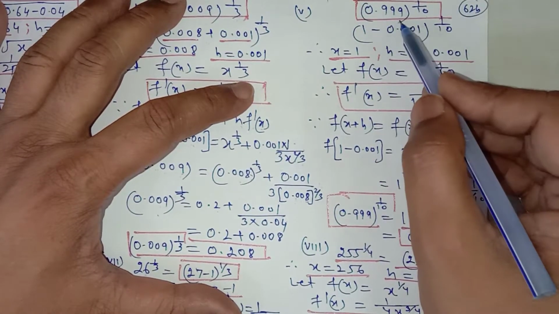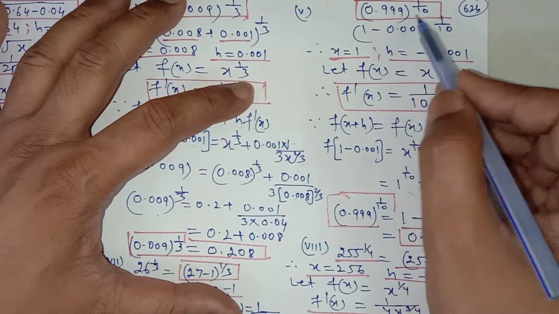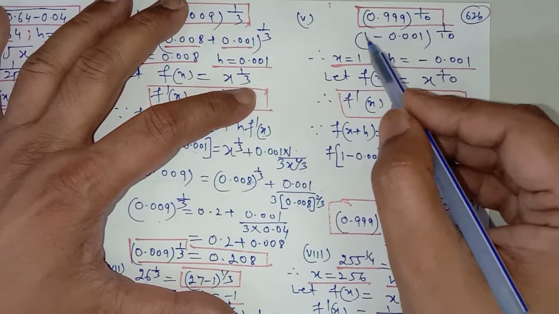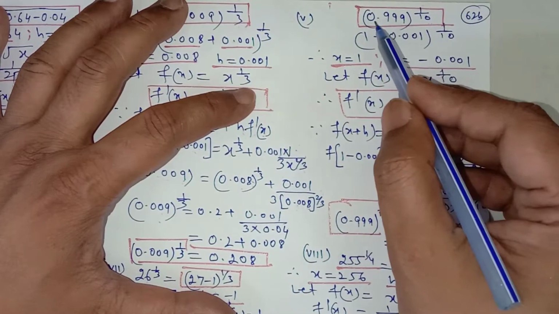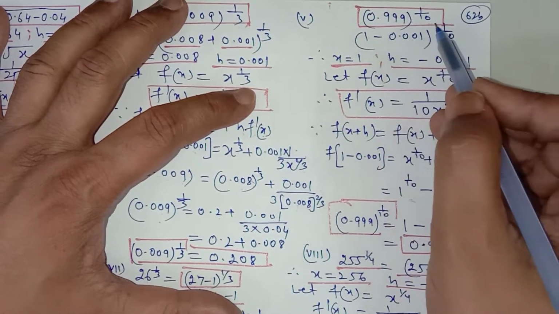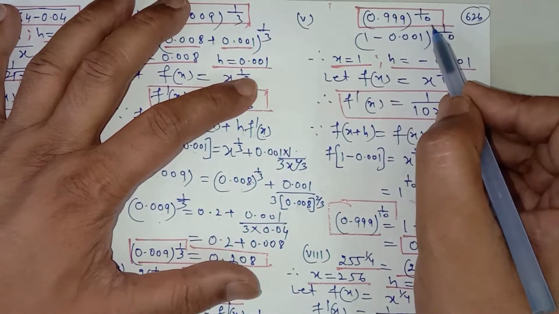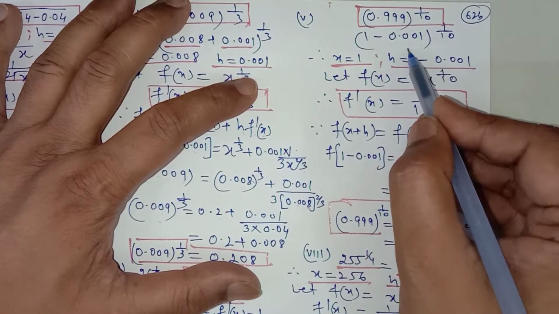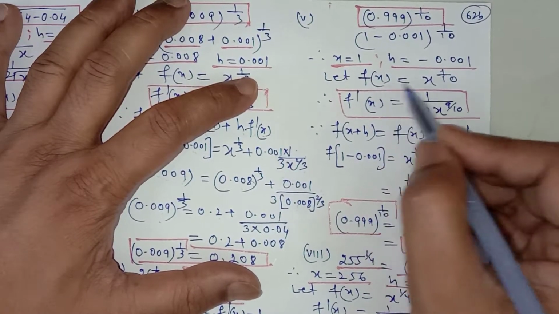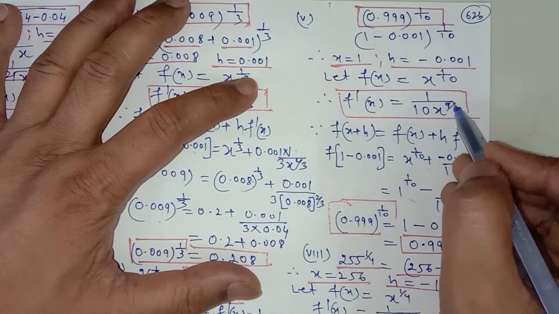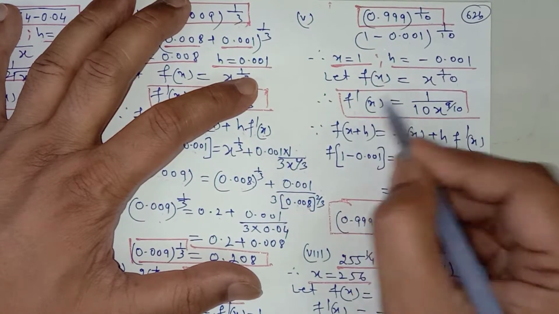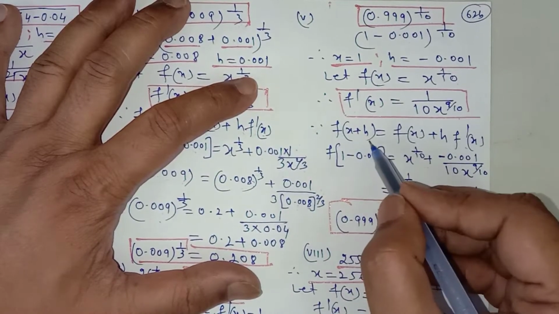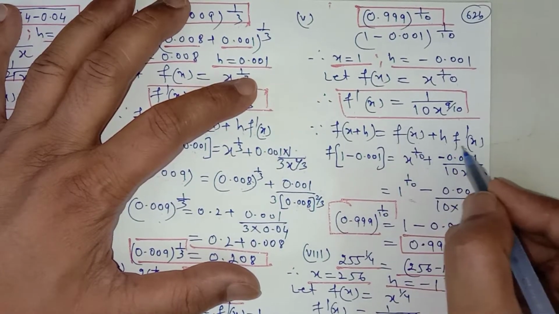Now the nearest number whose 10th root you can find is obviously 1. So 1 minus 0.001 will be equal to 0.999. So here x is 1, h is minus 0.001, h is negative here. So let f(x) be x raised to power 1 upon 10. Now the derivative of this will be 1 upon 10 x to the power 9 upon 10. Again using the formula, f(x plus h) is equal to f(x) plus h f dash x.